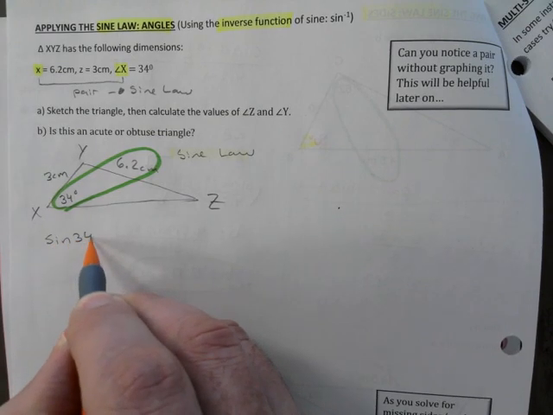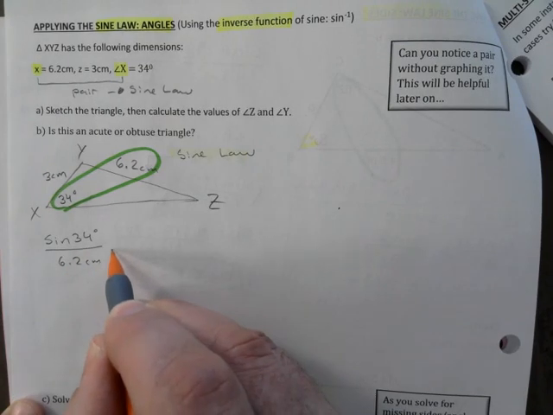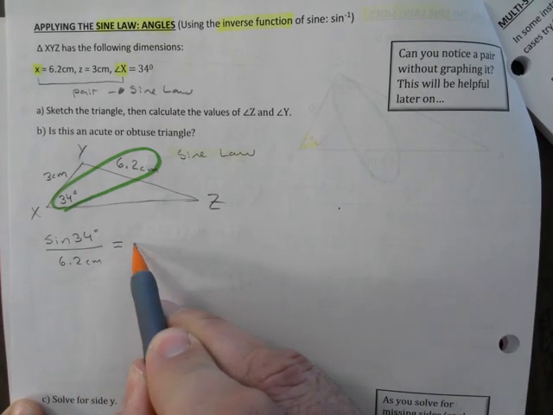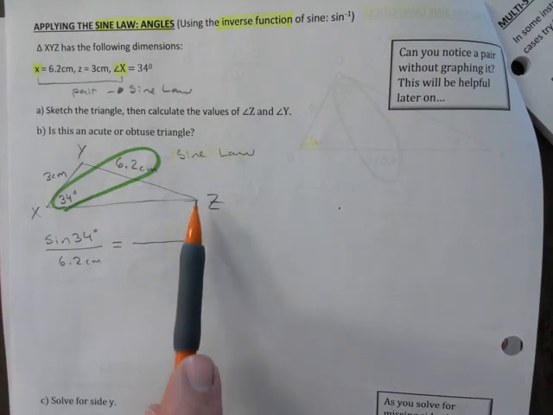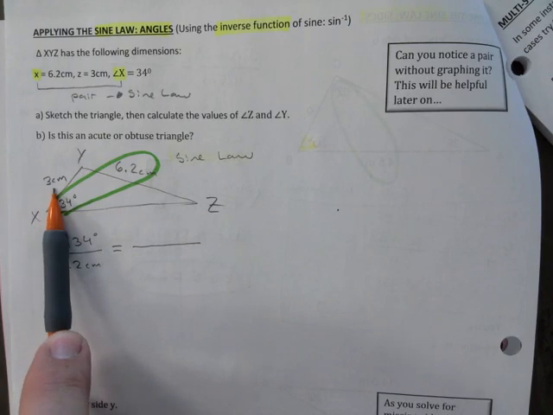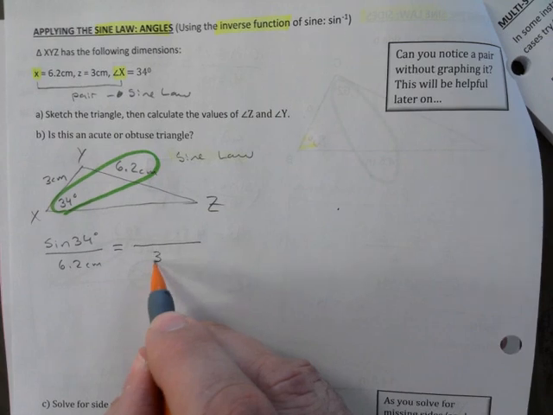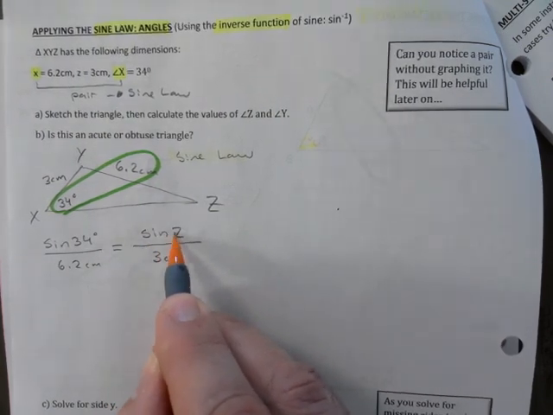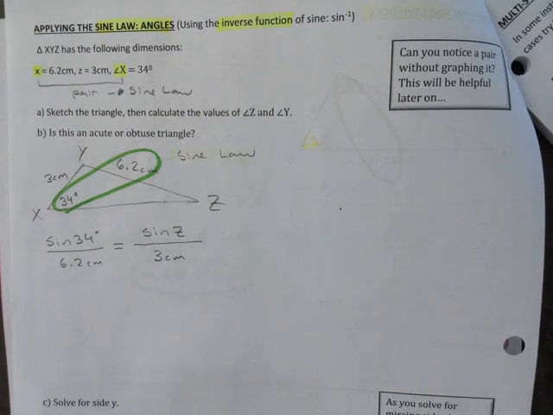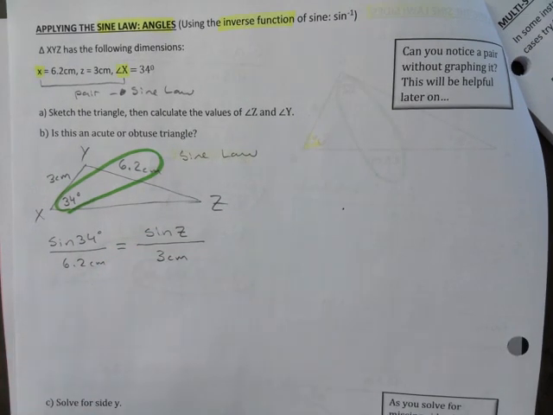Sine of 34 over 6.2, which is the only angle we can solve for as it stands. We can have a shot at Z because we have the side across from it, correct? Always pair them up. So we're going to go 3 centimeters here and we're going to go sine of Z. So that's where it looks a little different, right? Just make sure you don't put Z on its own. An angle should be glued to sine, okay?